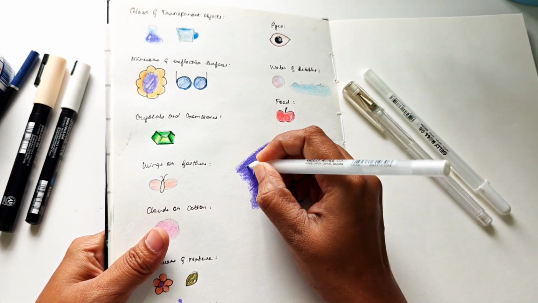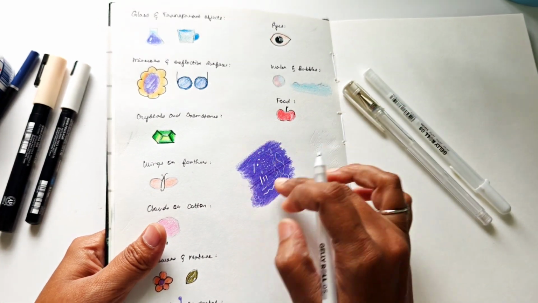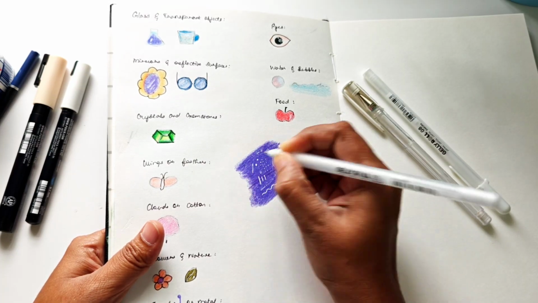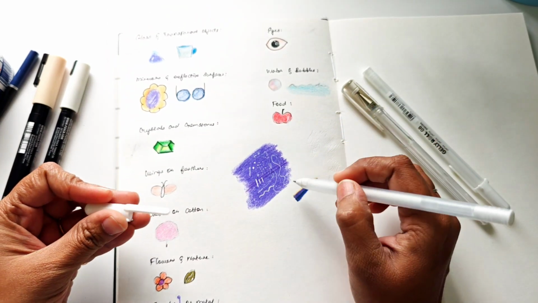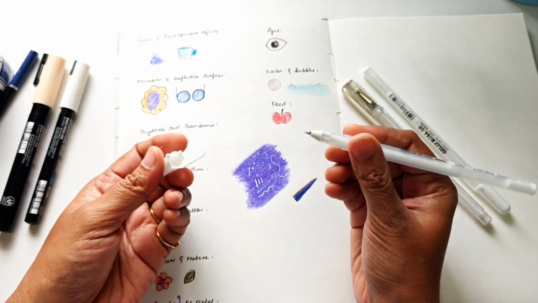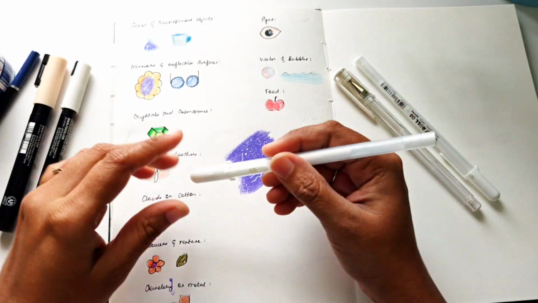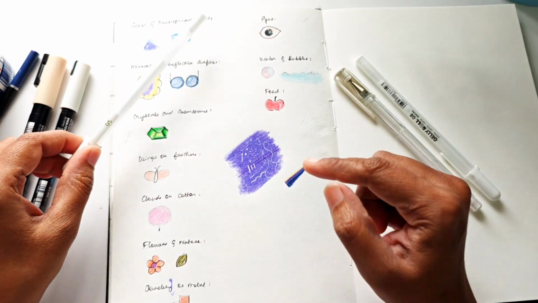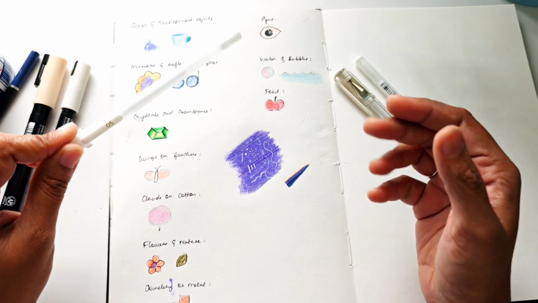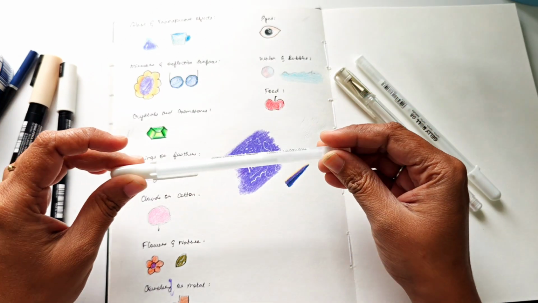Another thing is, I have burnished a lot here. This purple color I have burnished very vigorously, so I cannot achieve that white highlight using the Sakura Jelly Roll pen. This is also a major problem if you use some oil pastels or new color, something waxy, even Prismacolors. Your Jelly Roll won't work that much.